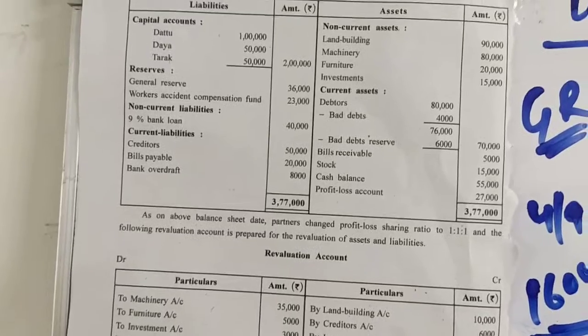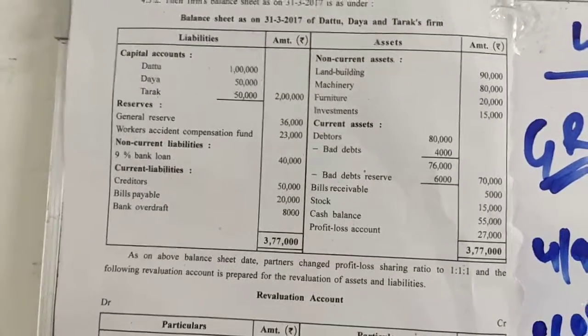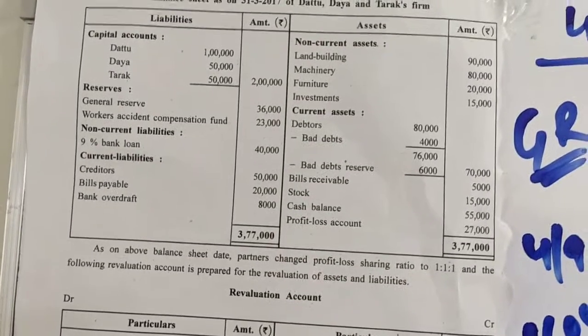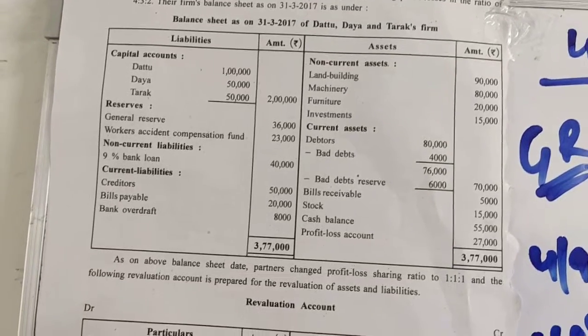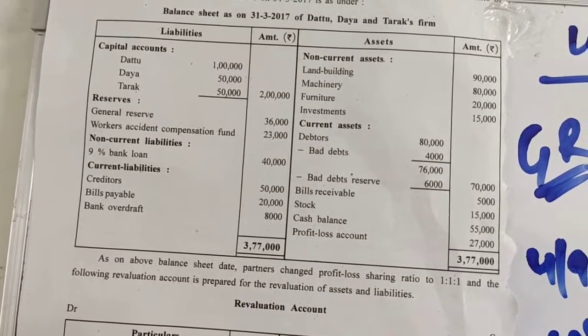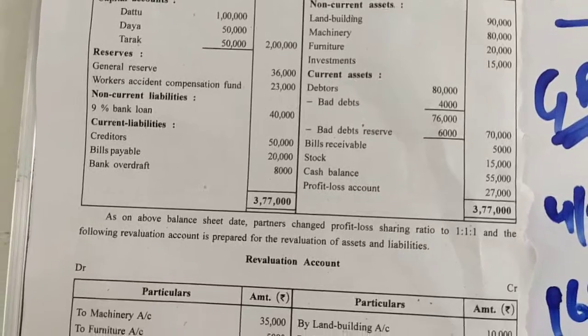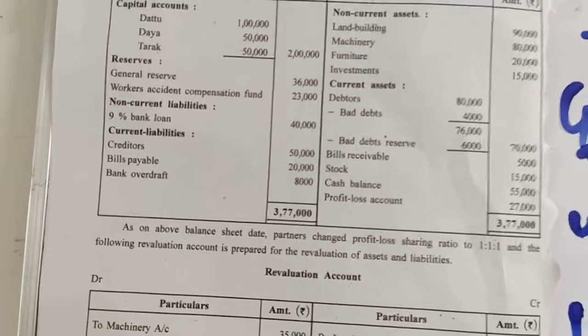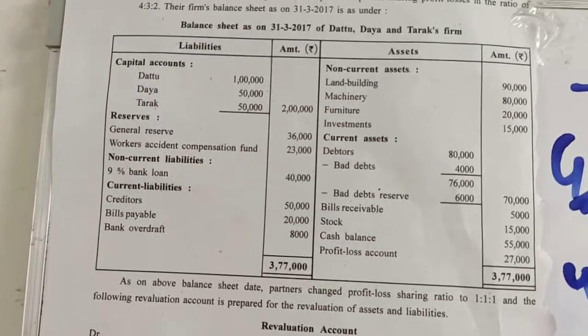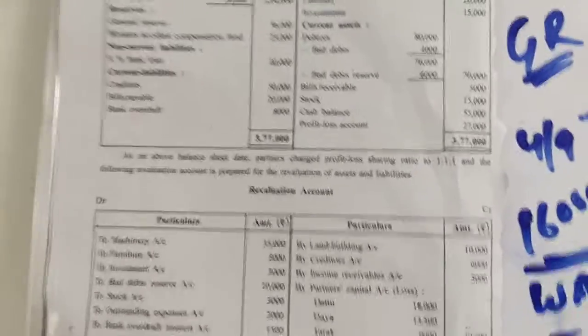Then is creditors 50,000. We have already written creditors at the liability side after deducting the amount which is not to be paid, 6,000. So 44,000 we have already written. Bills payable 20,000 is not written yet. So bills payable will be written here.